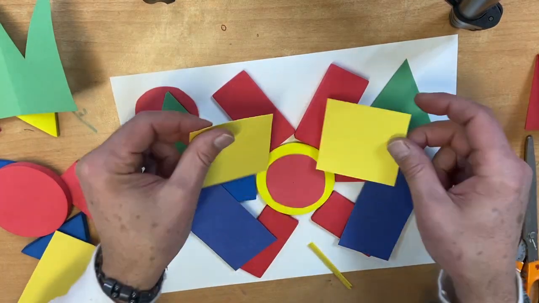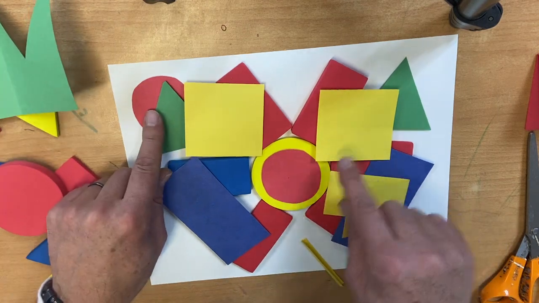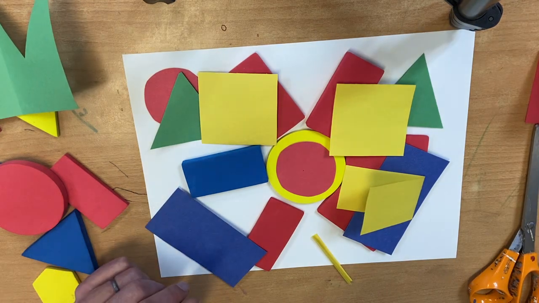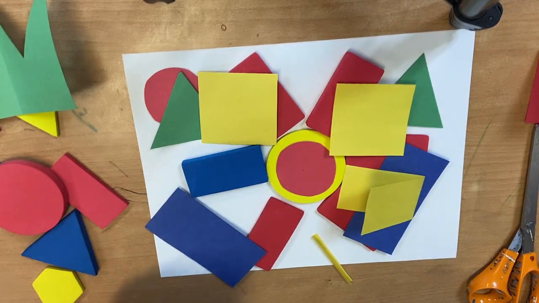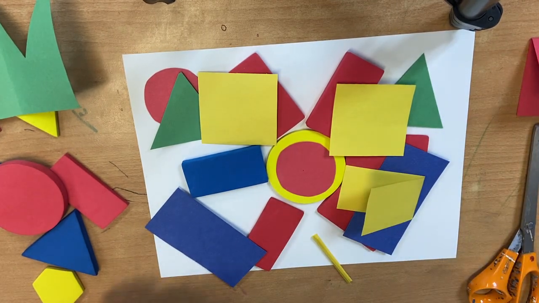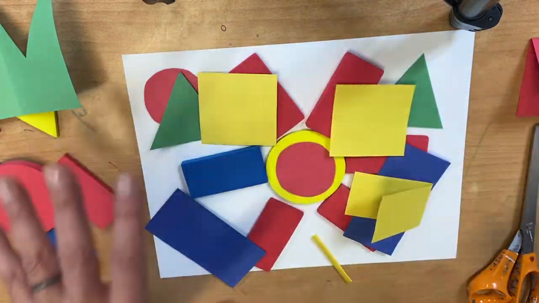And there's our rectangles. So today we're cutting rectangles, triangles, circles, and squares with primary colors. You can make anything you want. This is a lot of fun. And we're practicing getting better at cutting. I hope you've enjoyed playing with shapes today. See you soon.